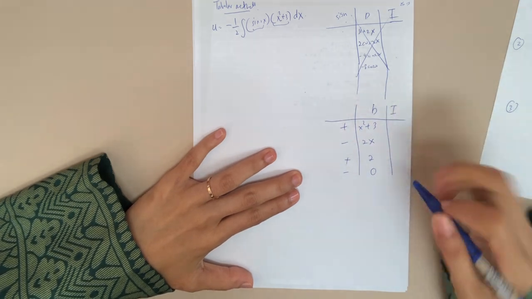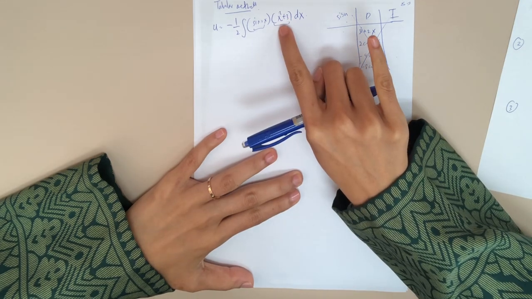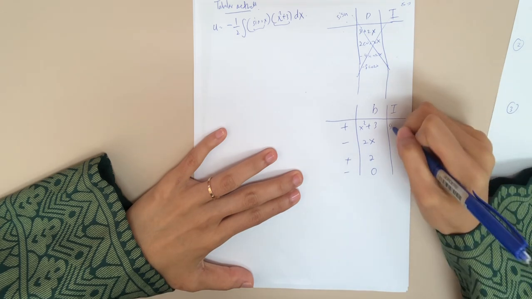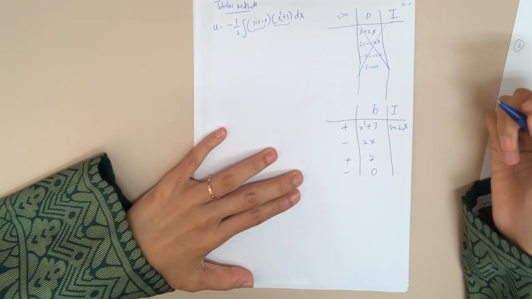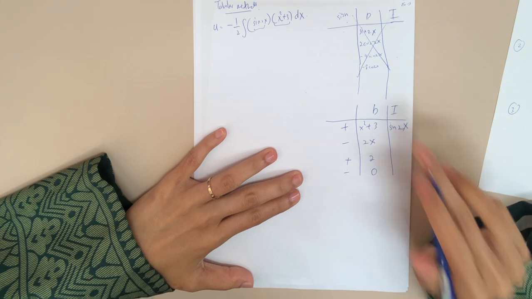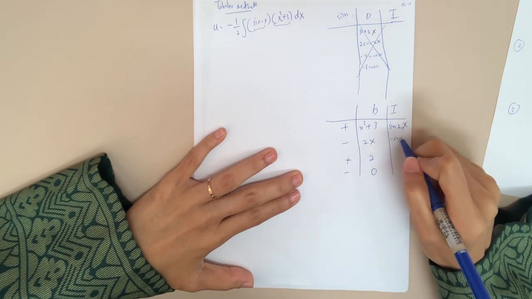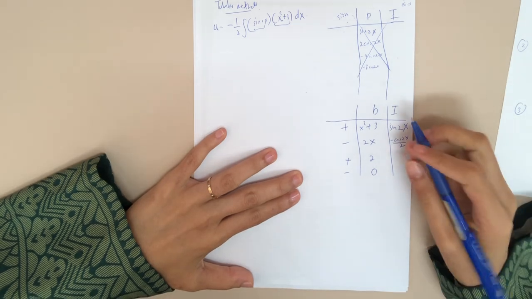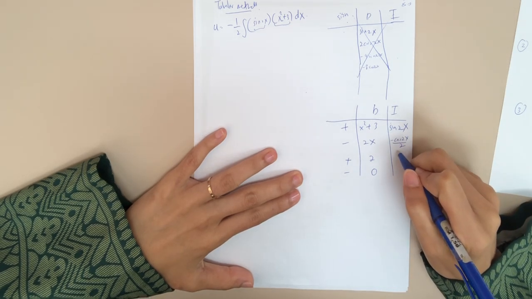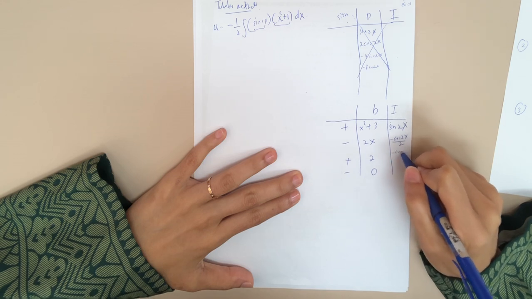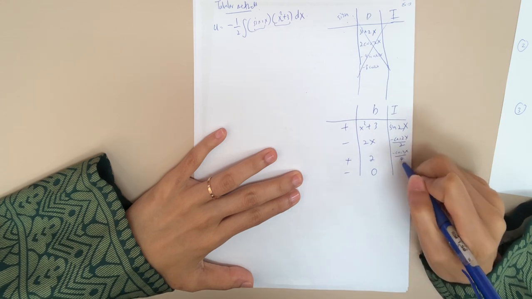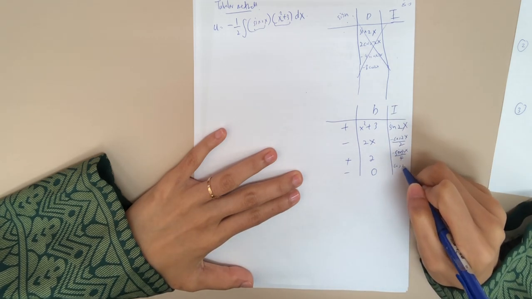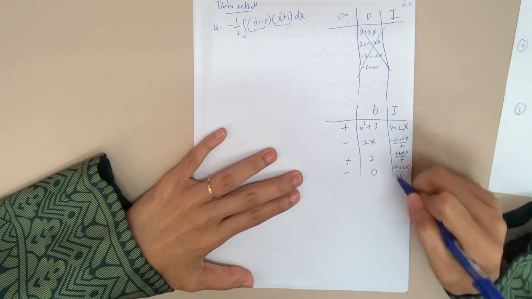For the integration part, since we already took this one for D, sine 2x will automatically be put in I. Integrate sine 2x, you have negative cos 2x over 2. Integrate again, negative cos 2x becomes negative sine 2x over 4, and the last one is cos 2x over 8, positive.